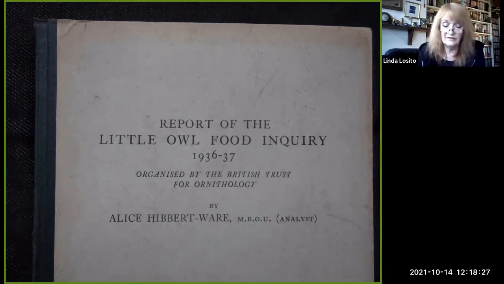My own analysis of 40 little owl pellets from farmland in Gloucestershire in 2017 produced a list of 48 beetle species, plus the jaws of voles, shrews and mice, as well as various bits of plastic. But definitely no game bird chicks.